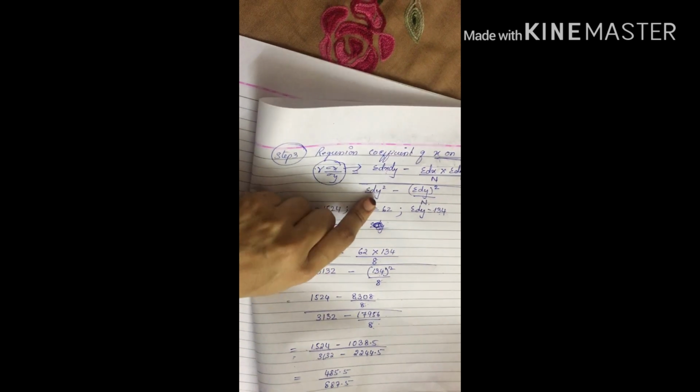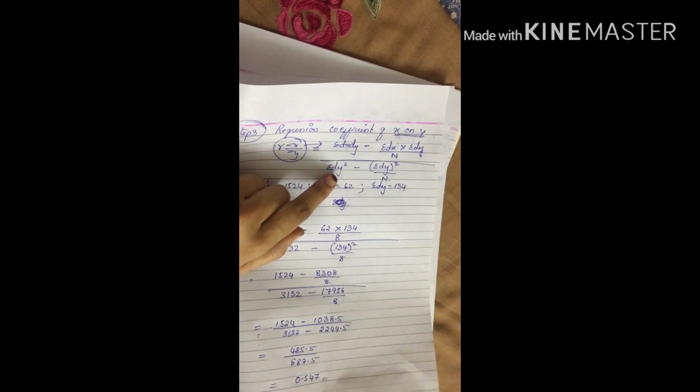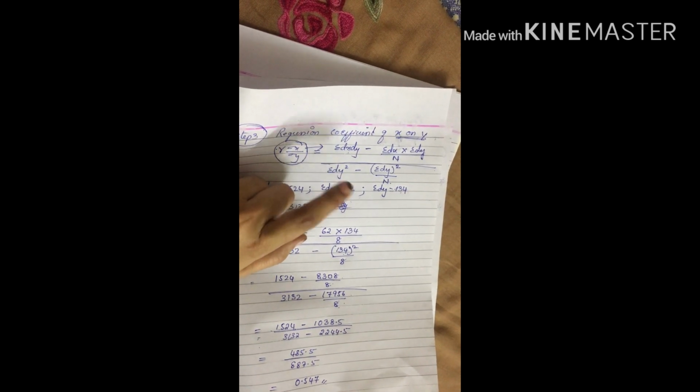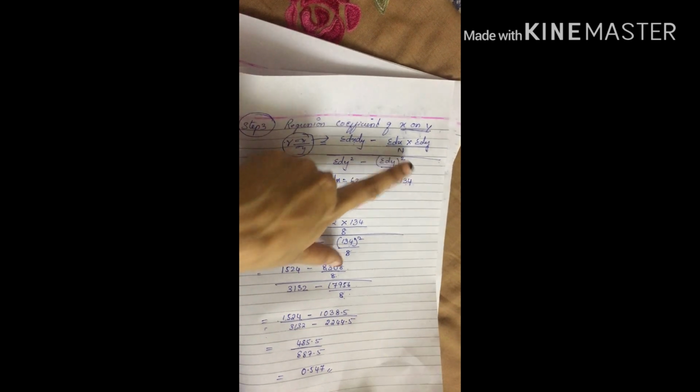For this, the same formula, but we just need to change the denominator. Here we need to write x square and x square.